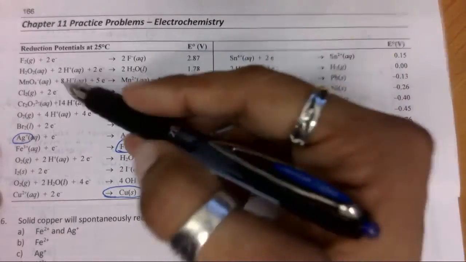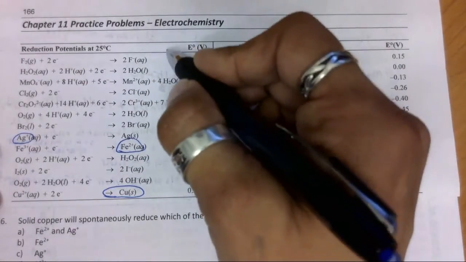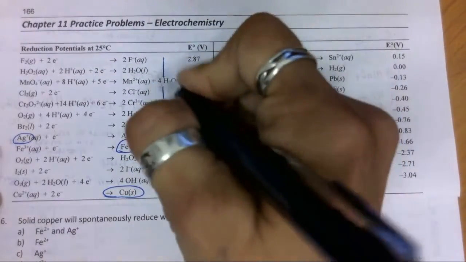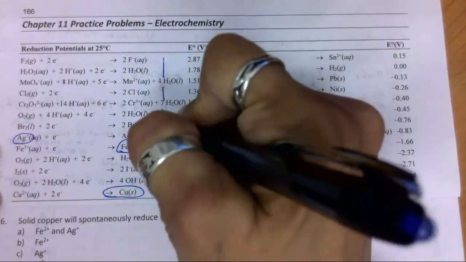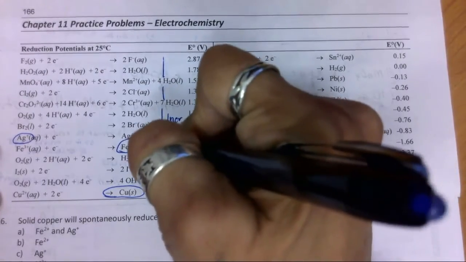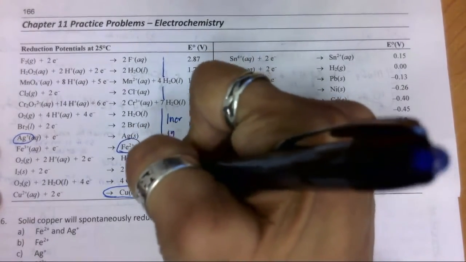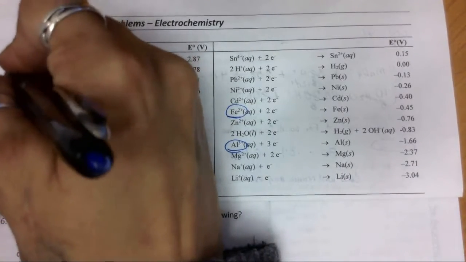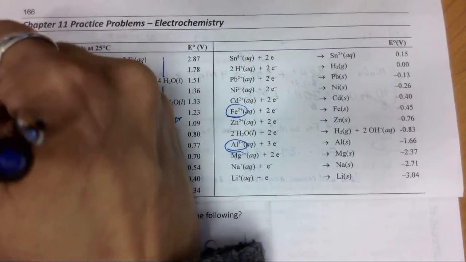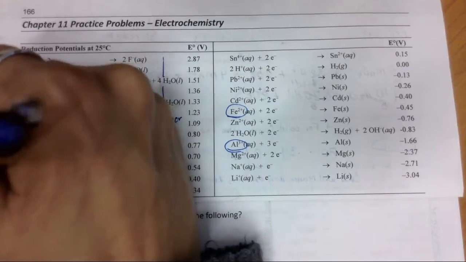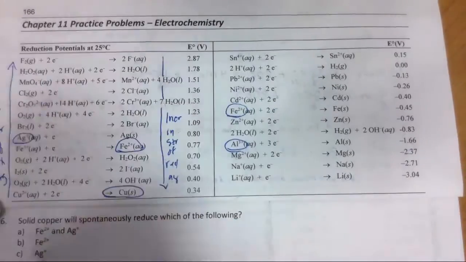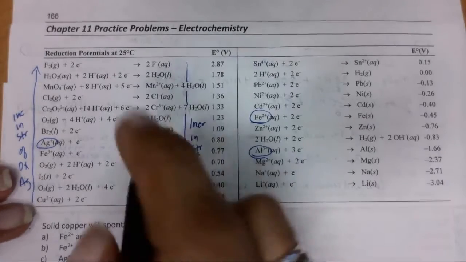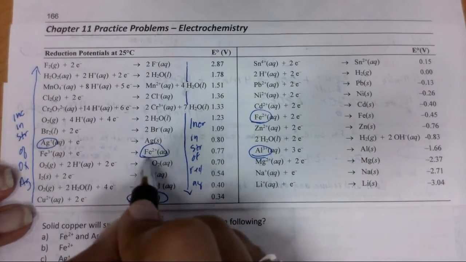As I move down this table, I get an increase in strength of reducing agents, and as I move up this table on the left side, I get an increase in strength of oxidizing agents. So now, copper cannot reduce this one.